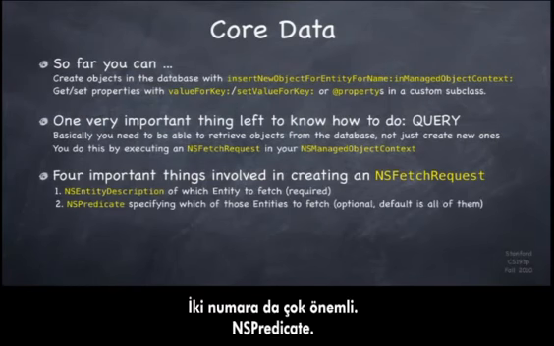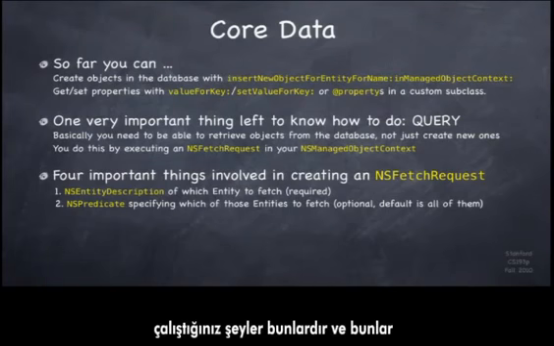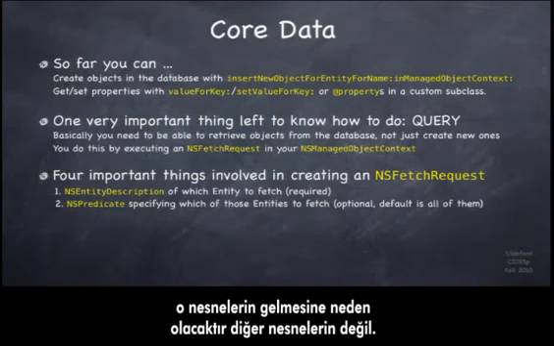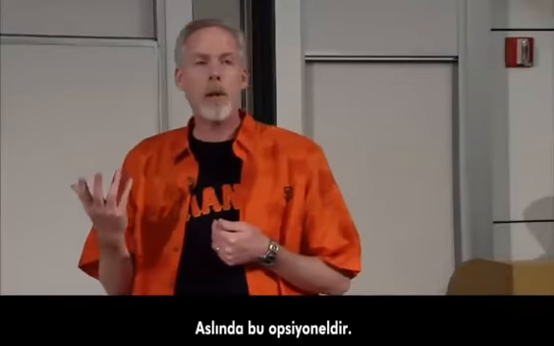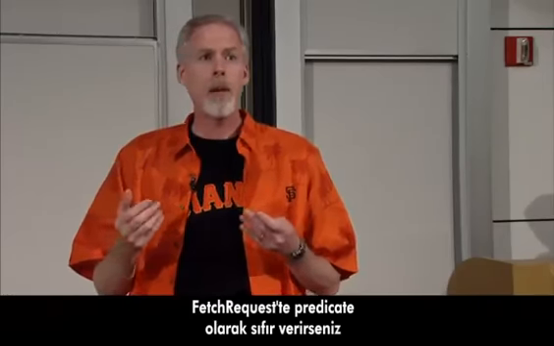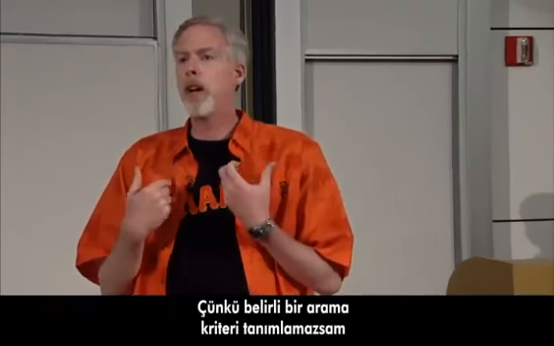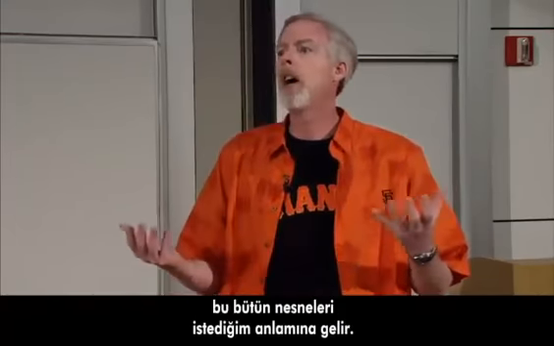Number 2, very important also, NSPredicate. So NSPredicate is the search criteria. These are the things you're trying to match in the database that's going to cause those objects to be returned and not other objects. Okay? Now, this is an optional one. You can pass nil for the predicate in the fetch request. That means give me all the objects. Okay? Because if I don't specify any particular search criteria, it means I want all the objects.